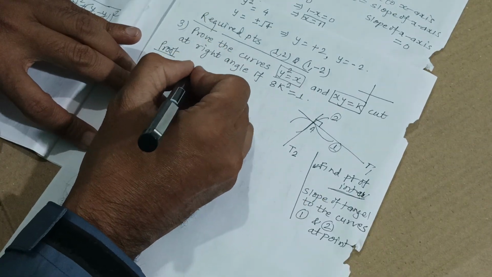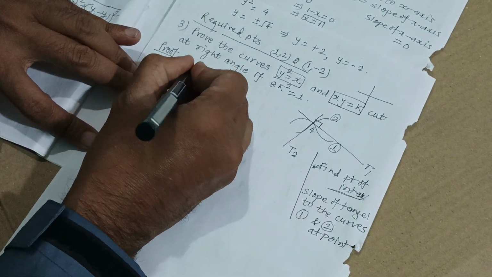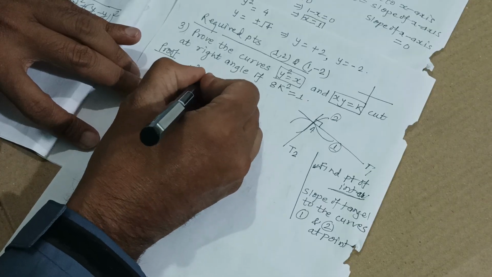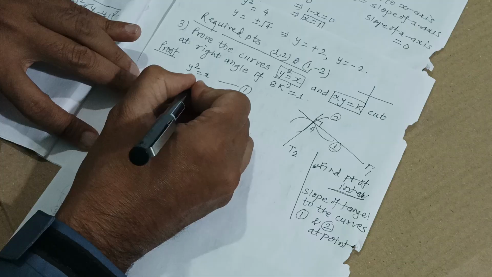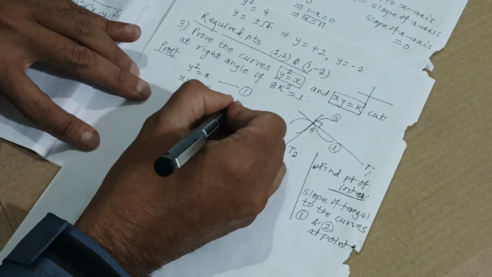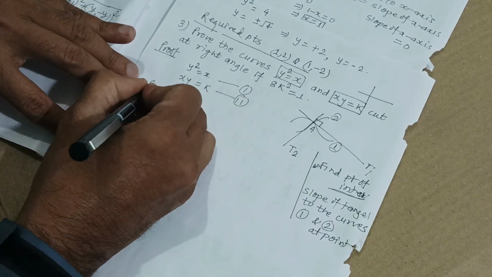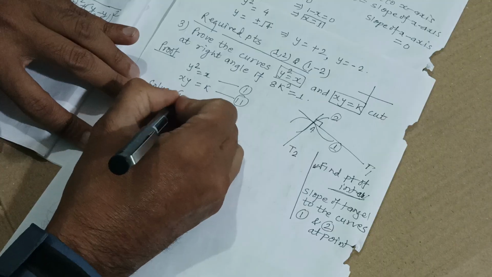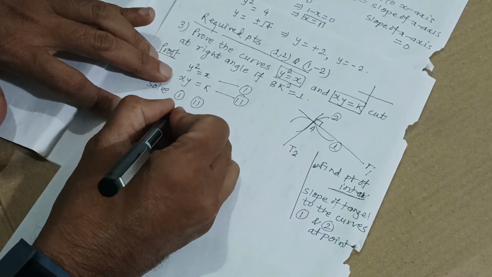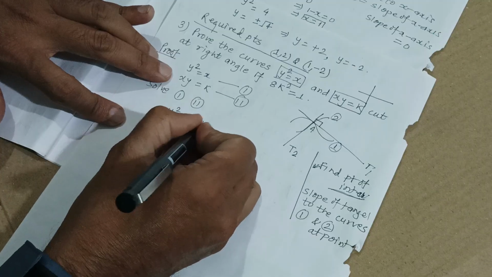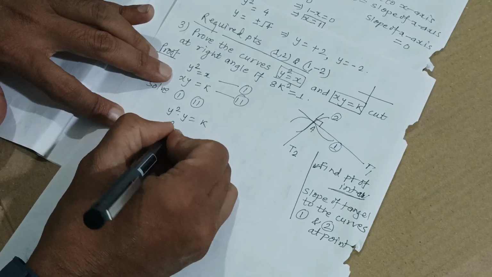How can we do it? So these are the given curves. The first curve is y square is equal to x. The second curve is x into y is equal to k. Now solve these two, 1 and 2. So simply x is equal to y square, so y square into y is equal to k. So y cube is equal to k.